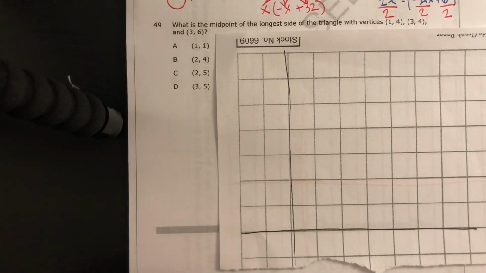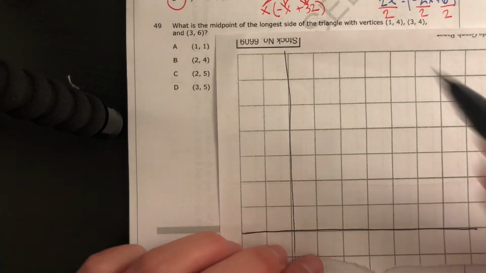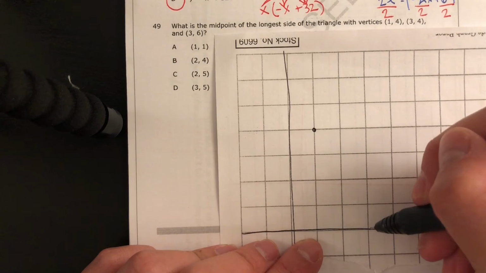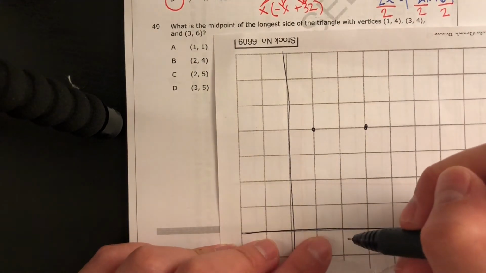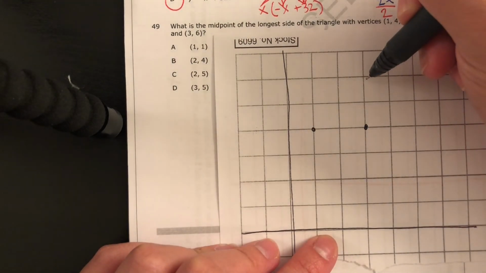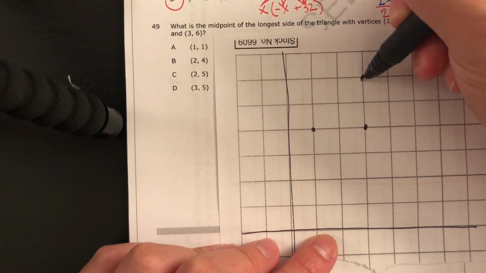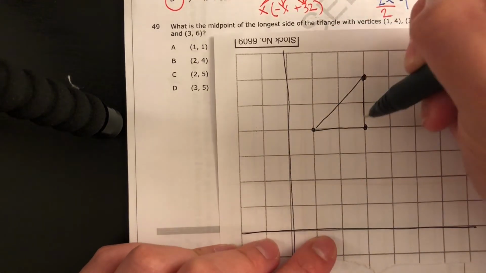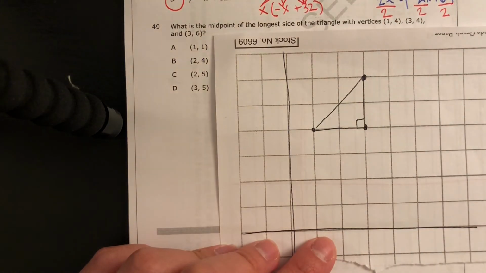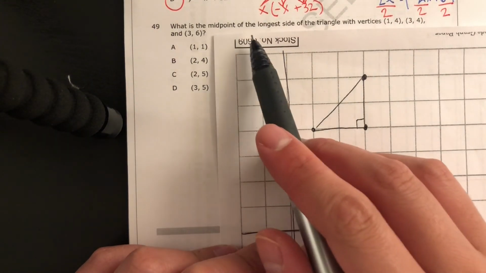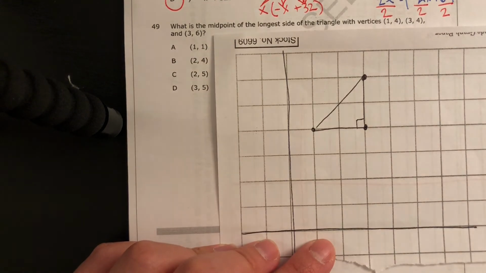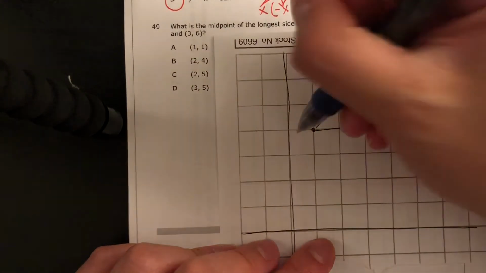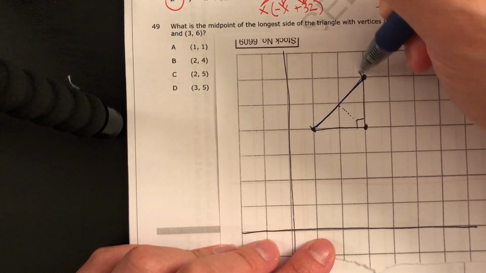Okay, I'm going to start this problem. It's easiest to do on graph paper by graphing these points. So 1, 4, 3, 4, and 3, 6, right here. Okay, so that's going to form a triangle, and it's actually going to form a right triangle. We can see that. So what is the midpoint of the longest side? So right triangles, the hypotenuse, which is across from the right angle, is going to be the longest side. So this is what I'm looking at.